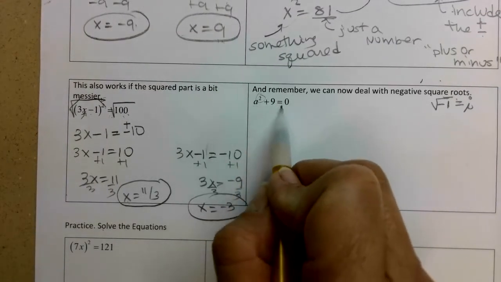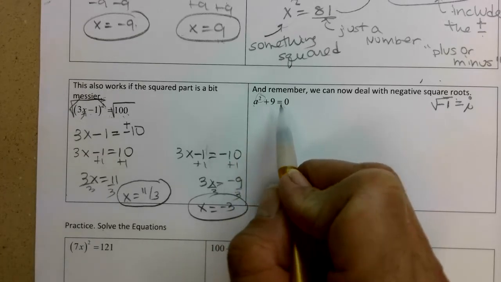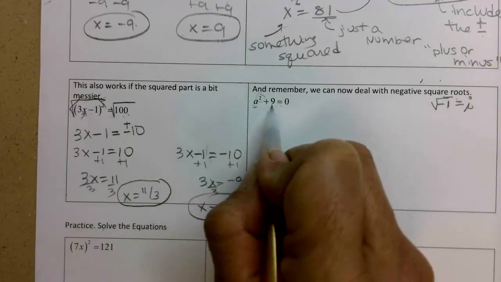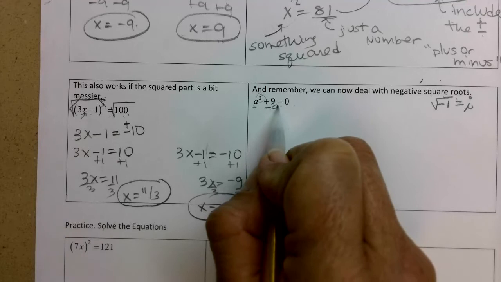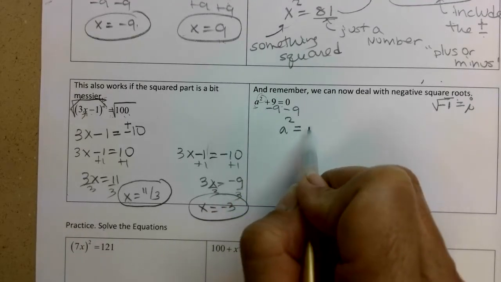So here I have a squared plus 9 equals 0. Something squared and a number. So the first thing you want to do is get the something squared on one side and the number on the other. So you would subtract 9 from both sides. a squared equals negative 9.